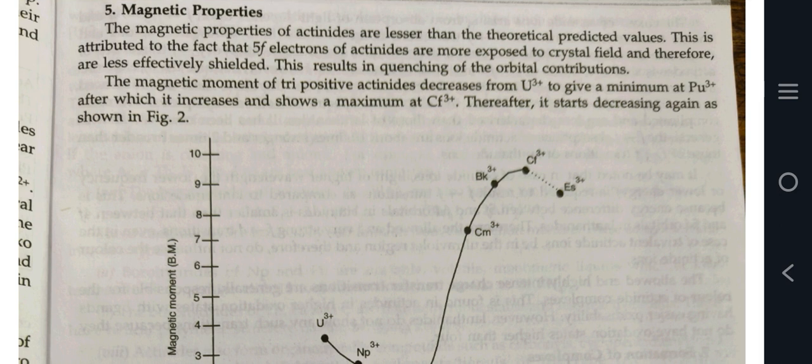Fifth, magnetic properties. The magnetic moments of actinides are lower than the theoretically predicted values. This is attributed to the fact that the 5f electrons of actinides are more exposed to the crystal field and therefore are less effectively shielded. This results in quenching of the orbital contribution. The magnetic moment of tripositive actinides decreases from U3+ to give a minimum at Pu3+, after which it increases and shows a maximum at Cf3+. Thereafter it starts decreasing again, as shown in figure 2.